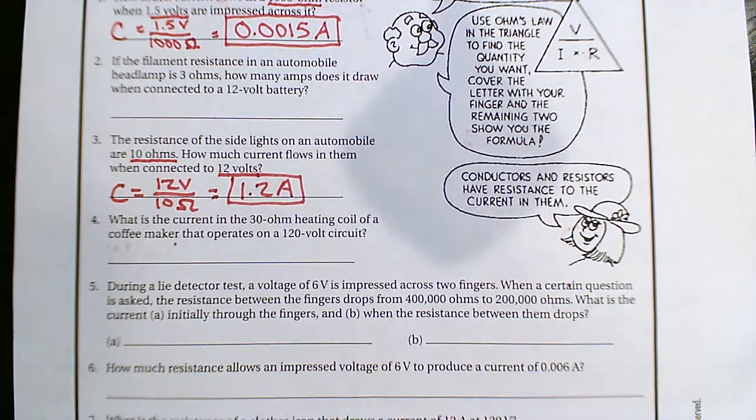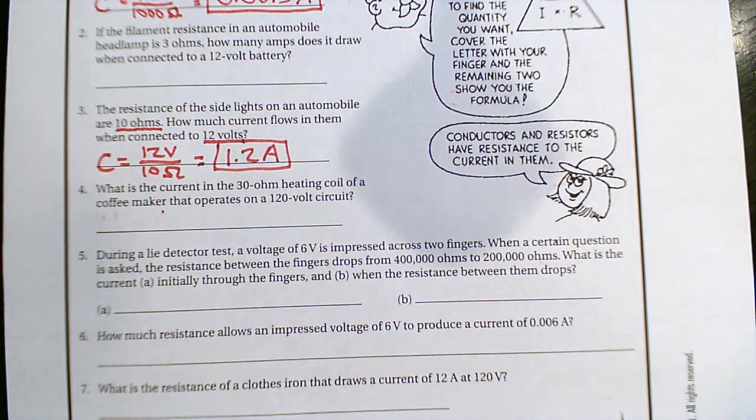Alright, 5, we're just going to do A together. During a lie detector test, a voltage of 6 volts is impressed across 2 fingers. When a certain question is asked, the resistance between the fingers drops from 400,000 ohms to 200,000 ohms. What is the current, A, initially through the fingers, and B, when the resistance between them drops?